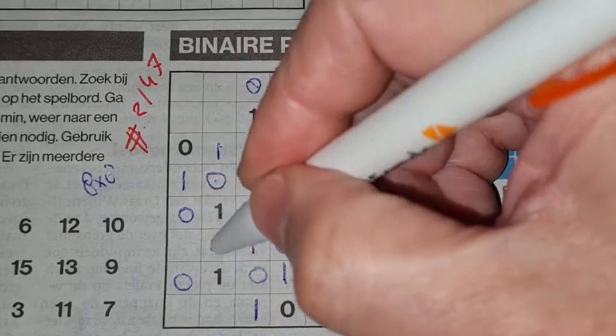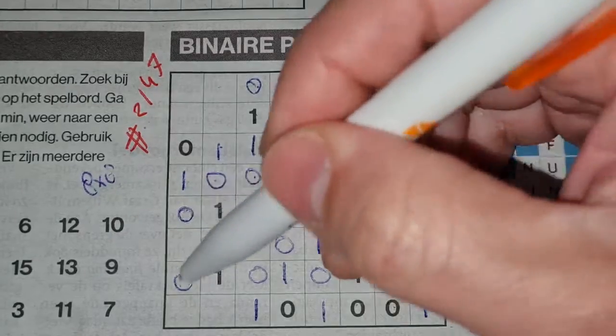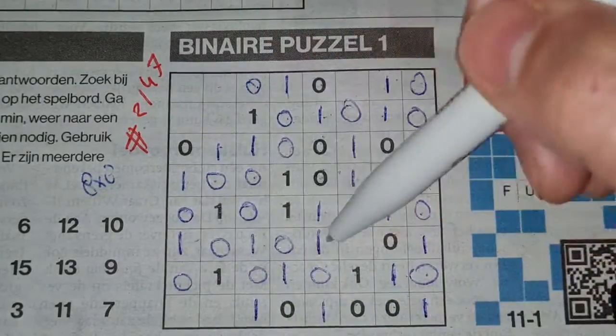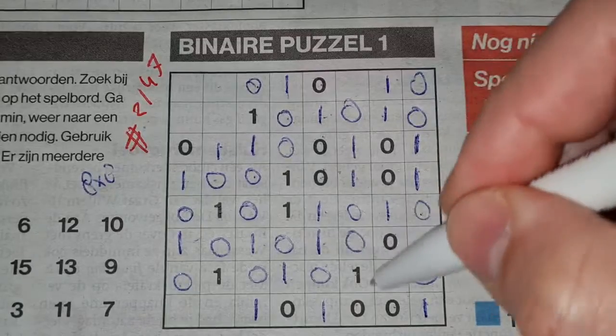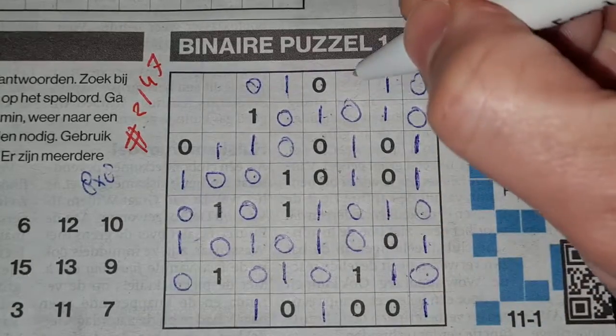Between 2 1s comes a 0. Between 2 0s comes a 1. Now we have 4 1s, so the rest are 0s. We have here 4 0s, so the rest are 1s.